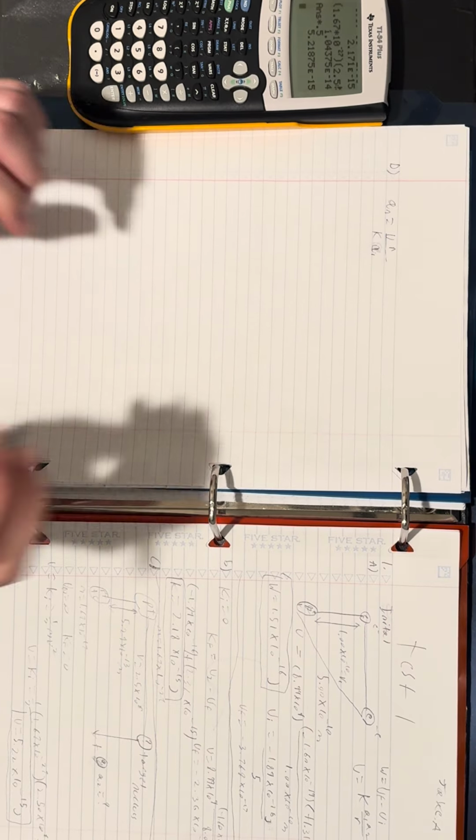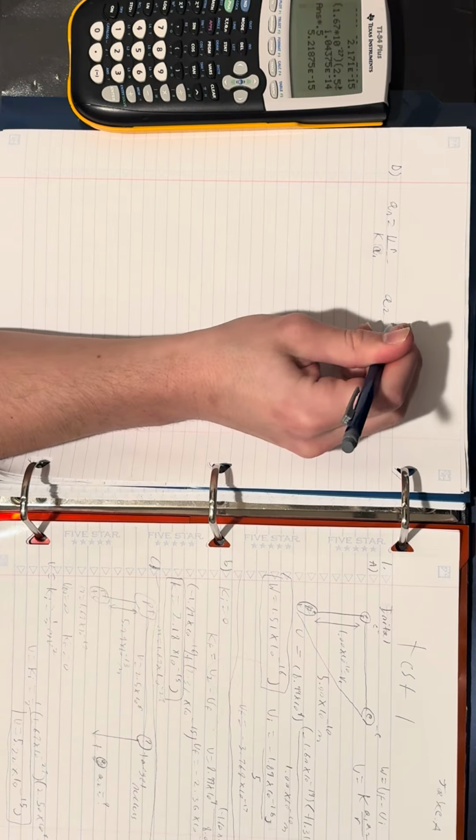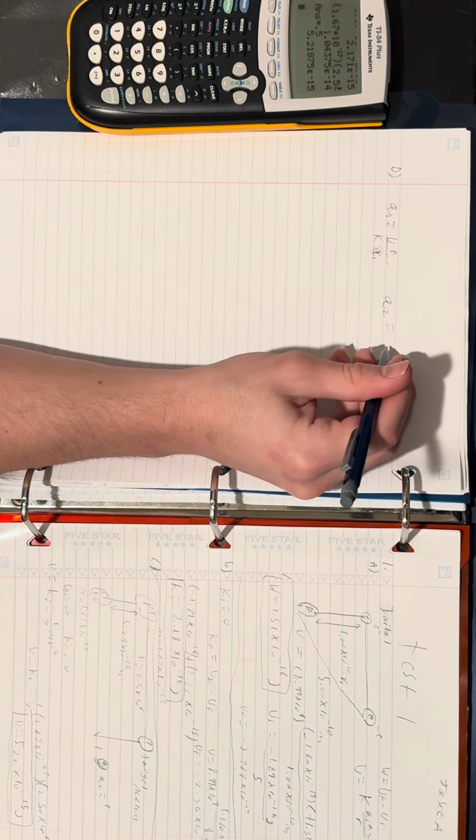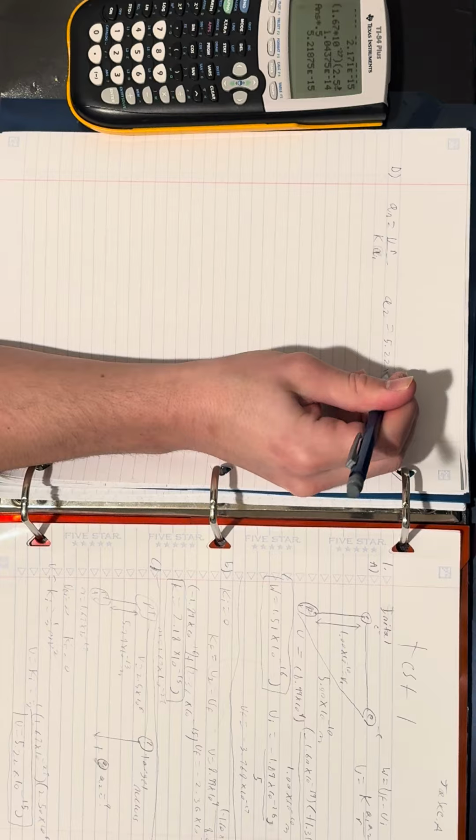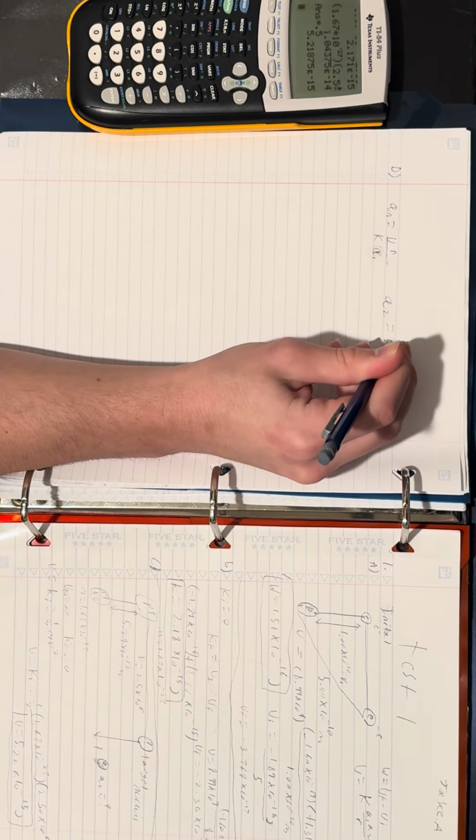All right, and I'm going to plug that in. Q2 equals, we just found out, 5.22 times 10 to the negative 15.